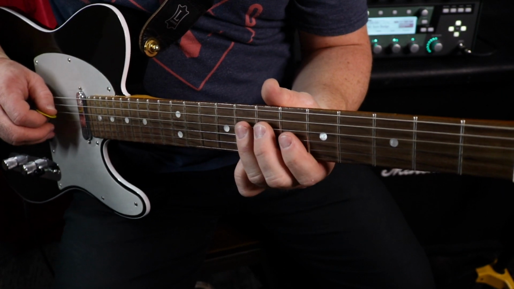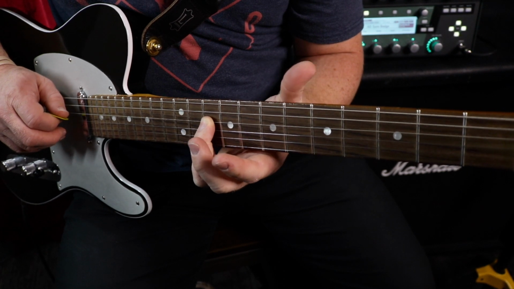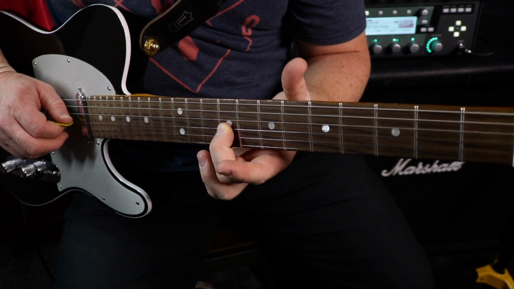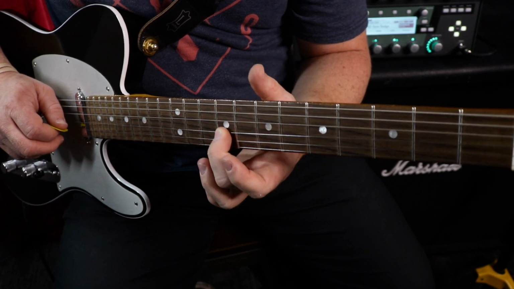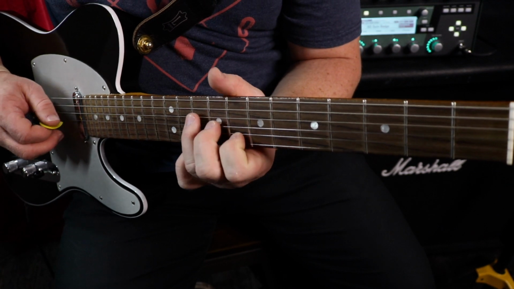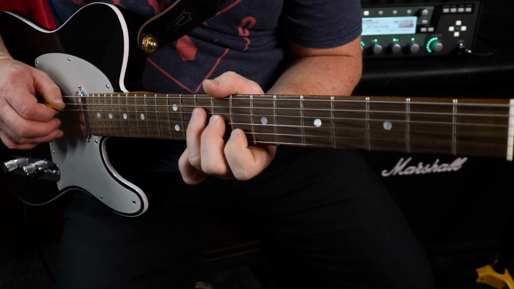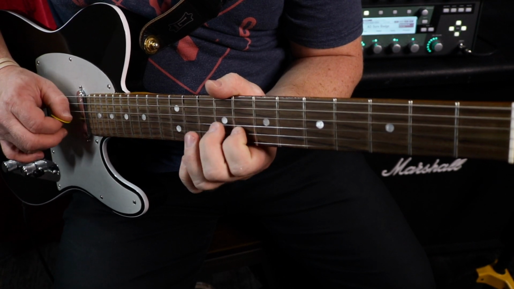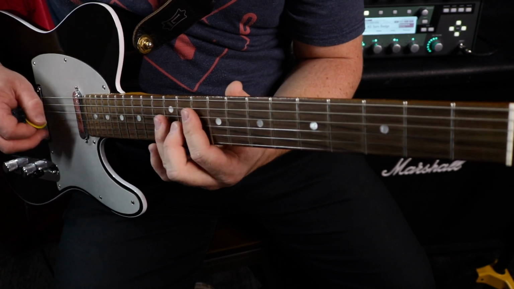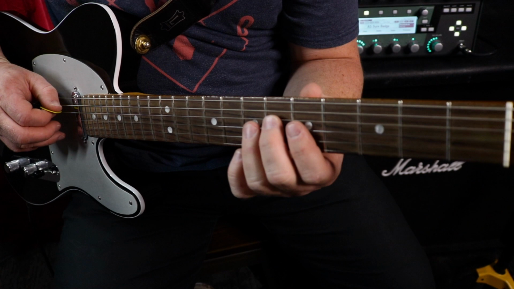Or I could come up here and say, let's do the 10th fret on my 4th string, which is a C note. And then nearby that, I have an E on the 9th fret of my 3rd string. And then I will have a G on the 8th fret of the 2nd string. So those 3 notes. Right? And then I could go to G up here. Or I could do A minor here.